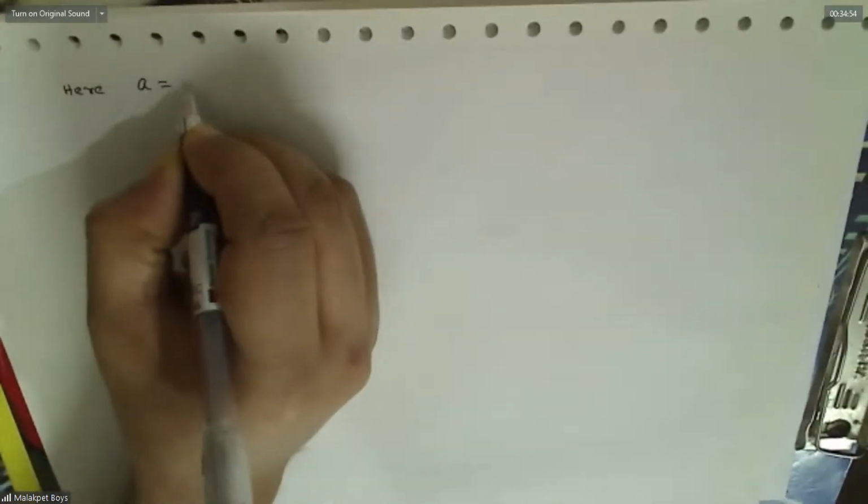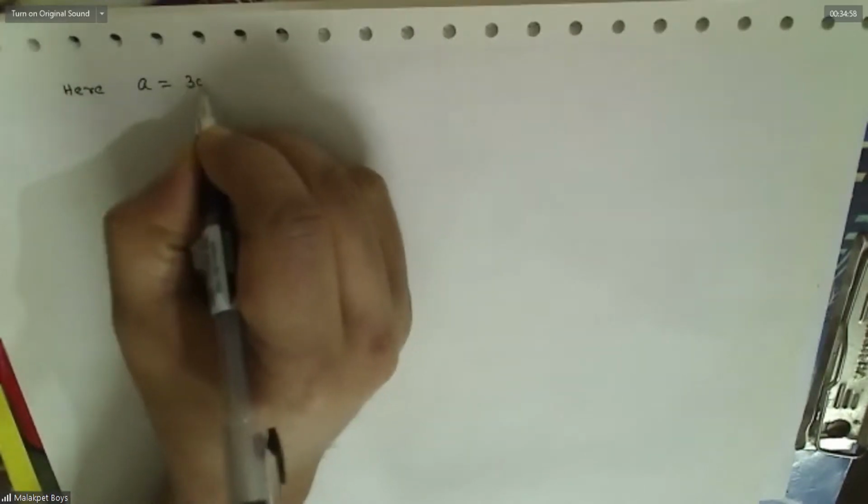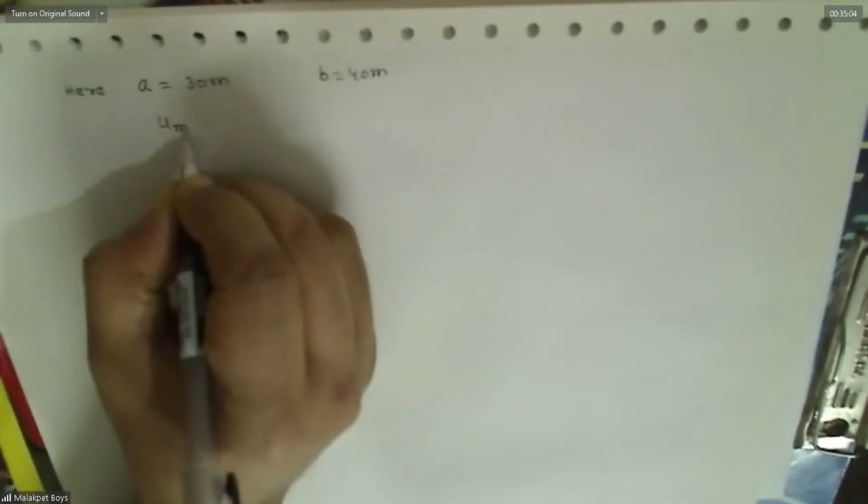So here, A is how much? 30 or 40? 30. And B is 40 meters. So what is the minimum velocity means?